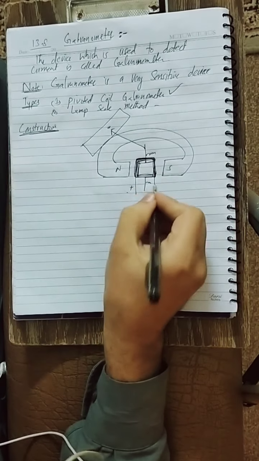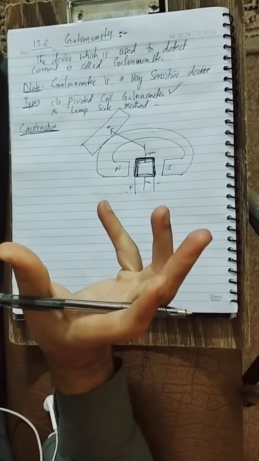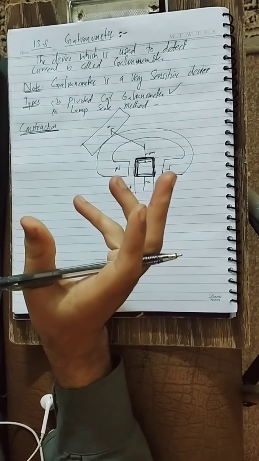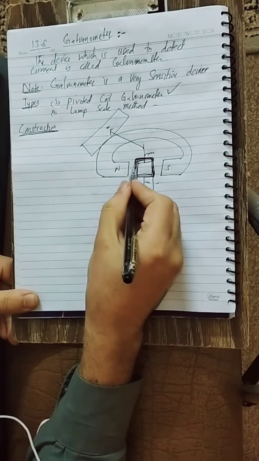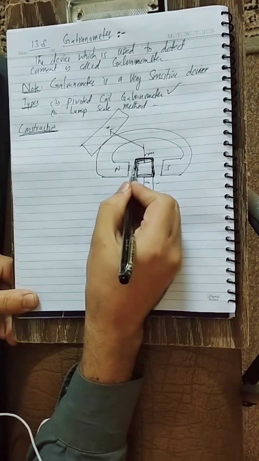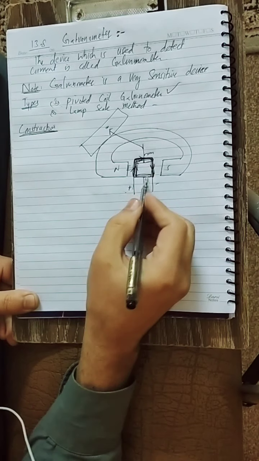This is all about construction. Now if we connect the current through these wires, we want to detect whether there is a current or not. So look here. In this bundle of wire, the current will be moving up on one side, towards right on the top, moving down on the other side, and towards left at this end.